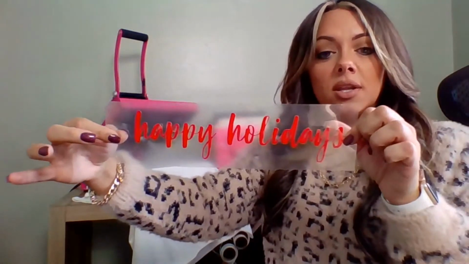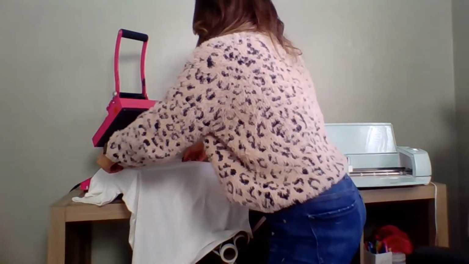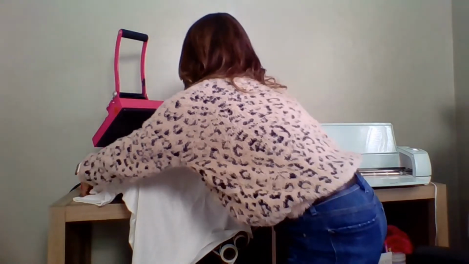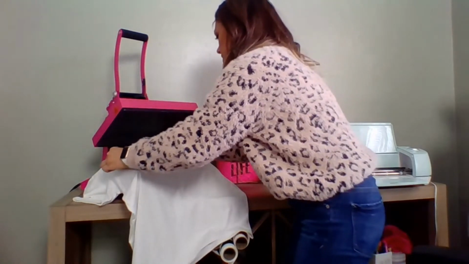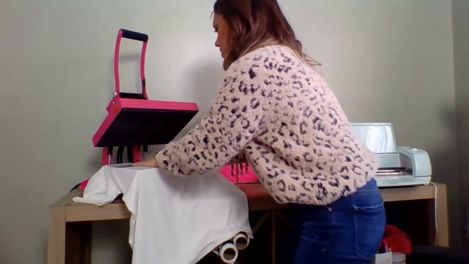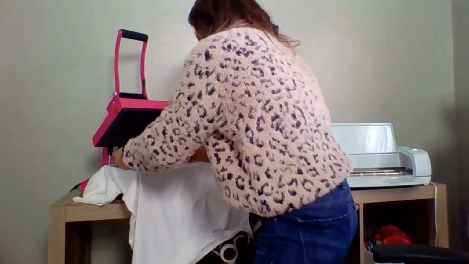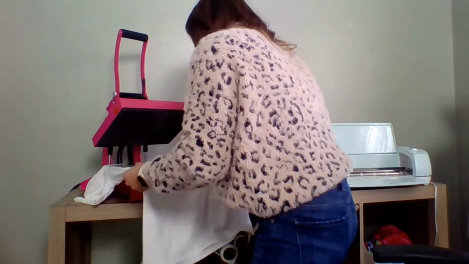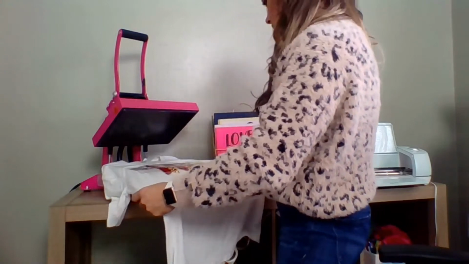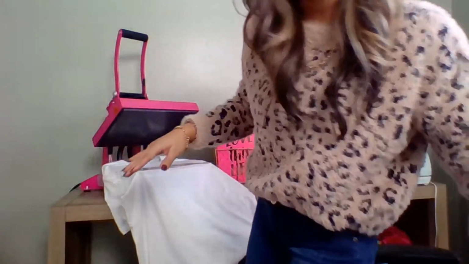I'm going to do the text first because that is going to help me center the rest of my application. And I am working with a V-neck. So what I'm going to do here is go up a little bit higher than I normally would for an application because that V-neck is already dropping. And then I'm just going to make sure that by placing this, I'm not too close to the collar. And I'm not. Okay, that's good. All right, so we're going to do the ultra weed application first.